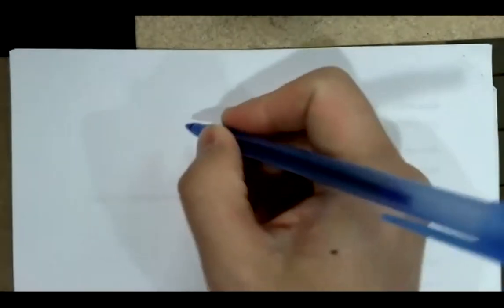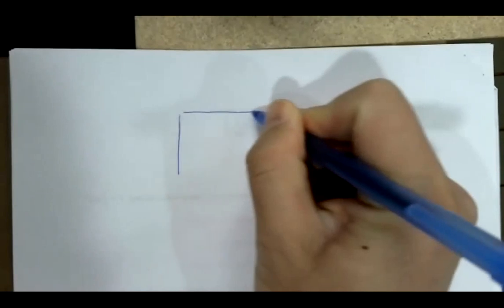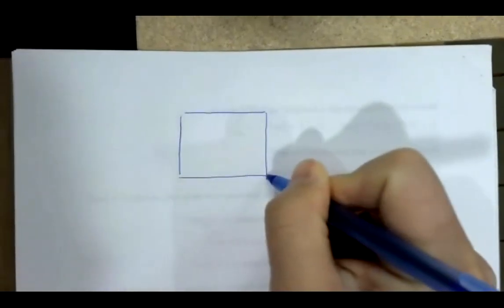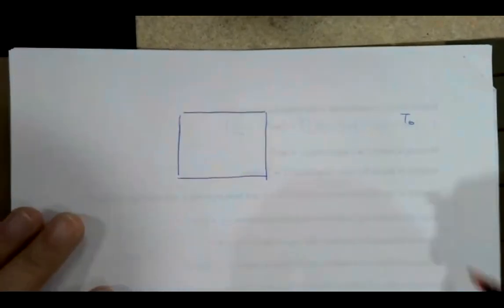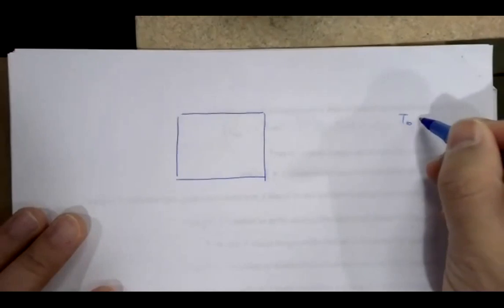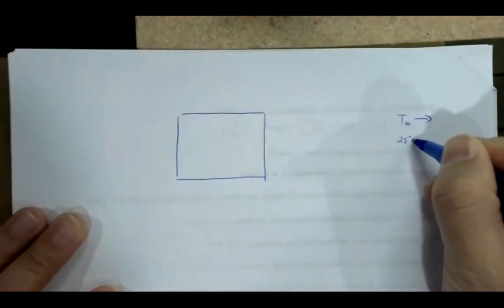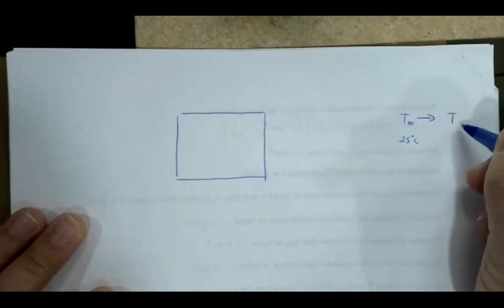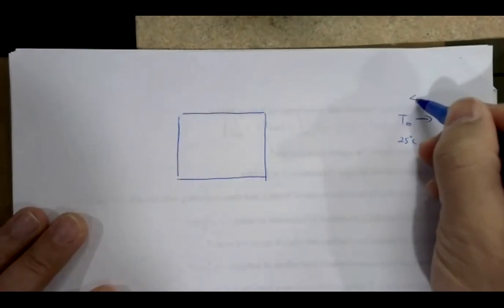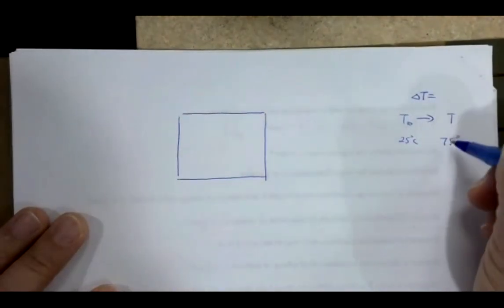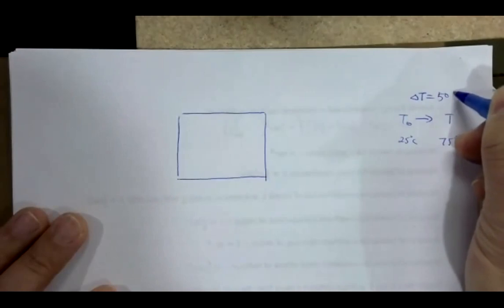All right. So let's take an example of a square. Now this is at the original temperature T0, say probably 25 degrees Celsius. Now, if you increase the temperature to a final temperature, say, 75 degrees Celsius, and this is just an example, in this case the change in temperature would be 75 minus 25, which is 50 degrees Celsius. Okay.